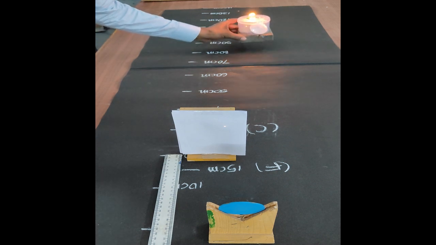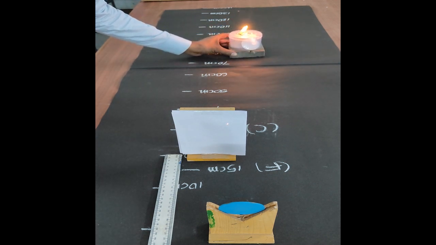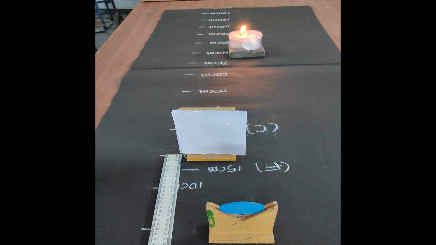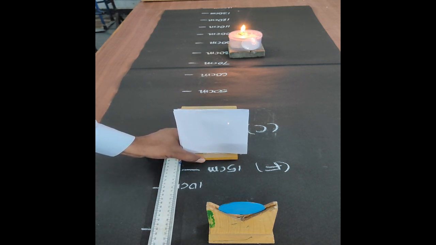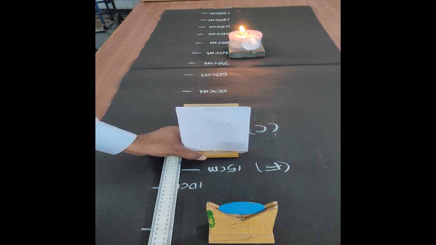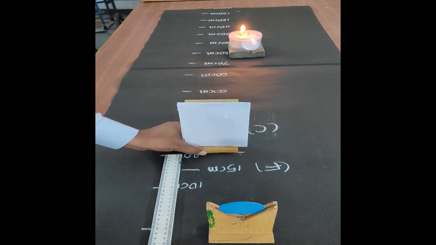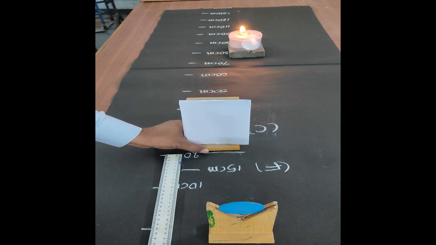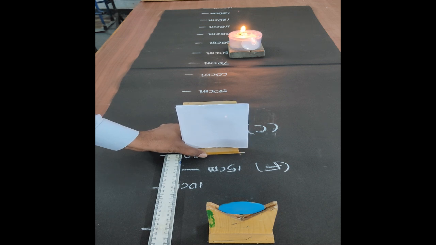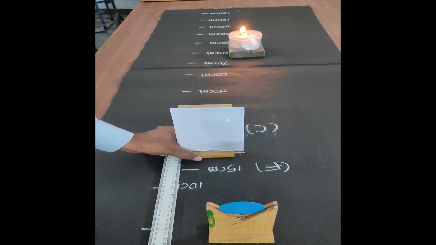Let us place the object at 80 centimeters and observe where we get the image of the object. Move the screen to catch the sharp image. Yes, here we are getting the sharp image.